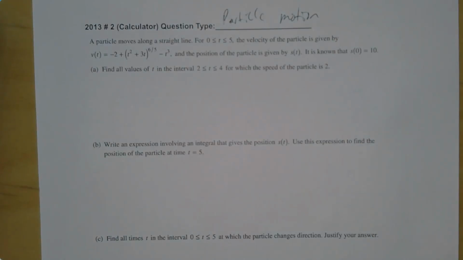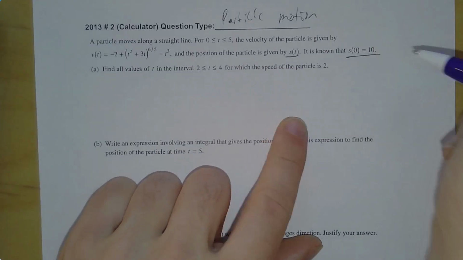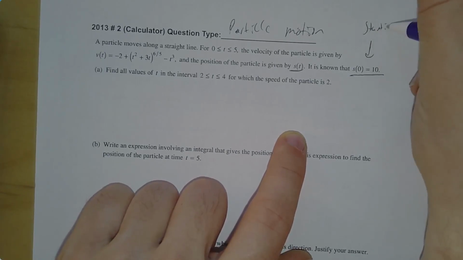Okay, a particle moves along a straight line from 0 to 5. The velocity of the particle is given to us. The position of the particle, s of t. Okay, so that's position. And I know that s of 0 is 10. So I can tell already this is my starting position, or starting point, right?